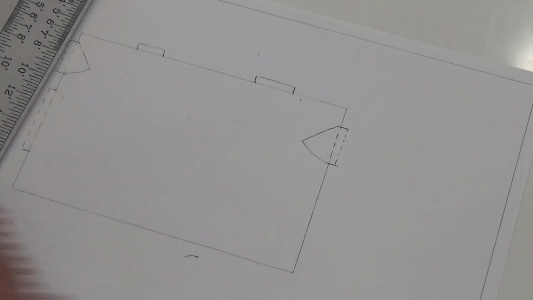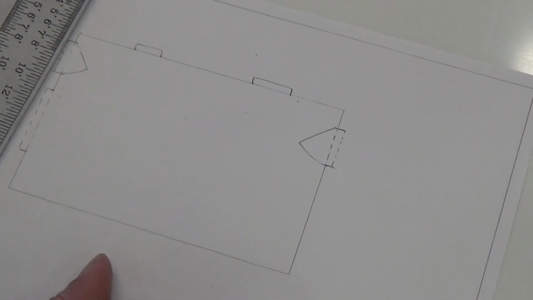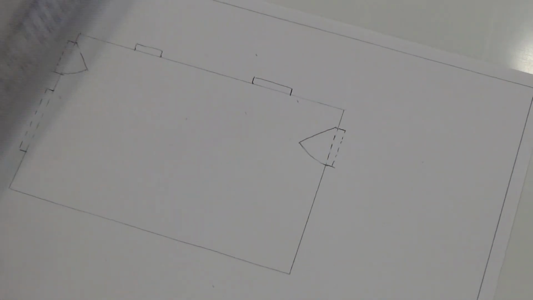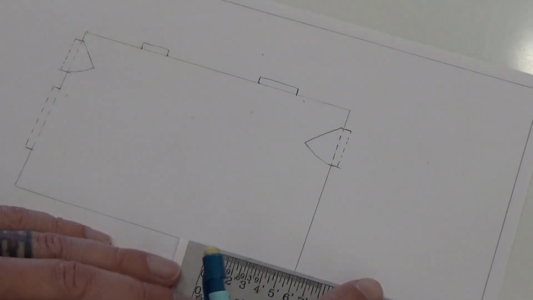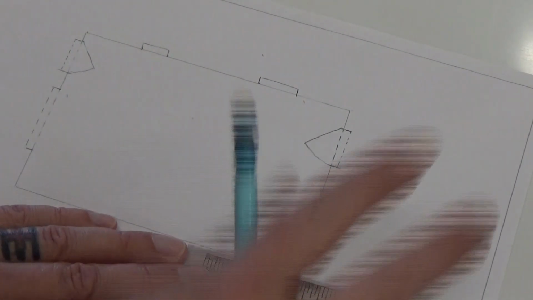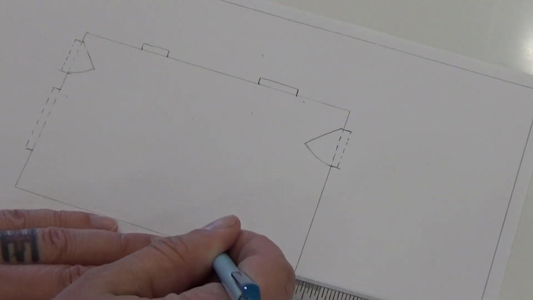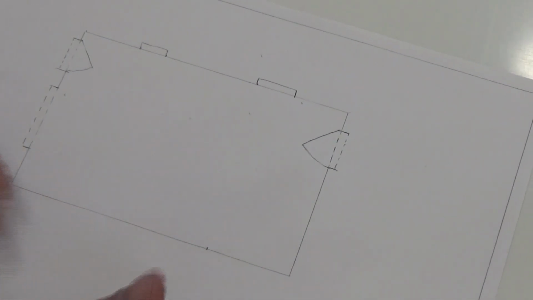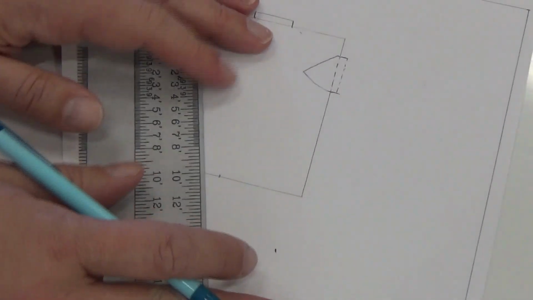And likewise over here, from the edge of the wall over to about, let's see, what is it? About 6 foot.